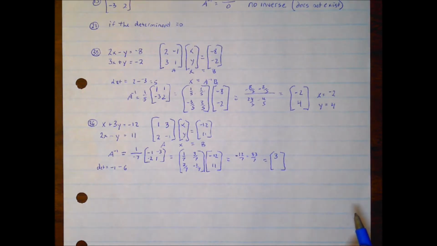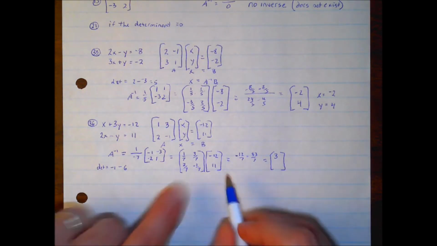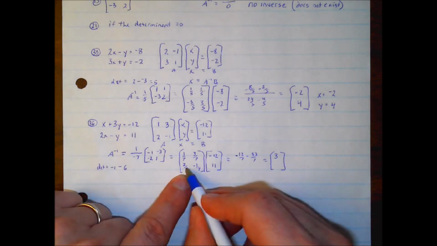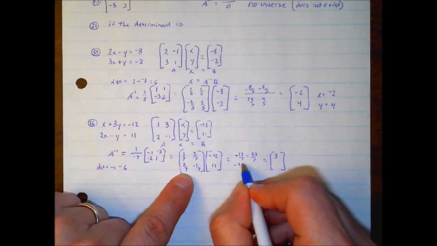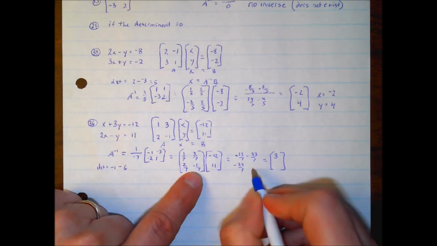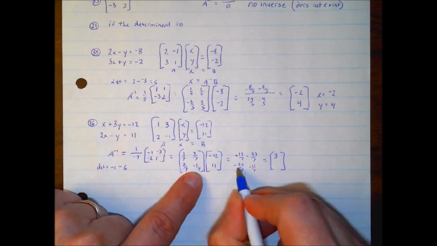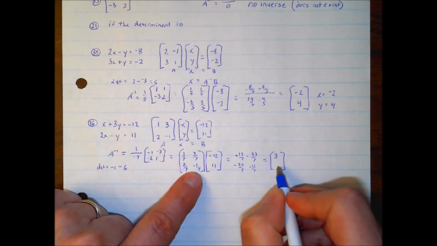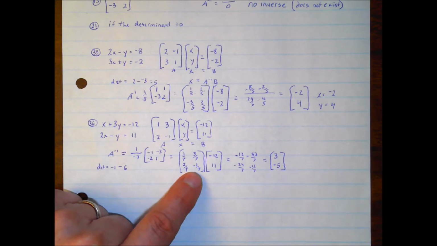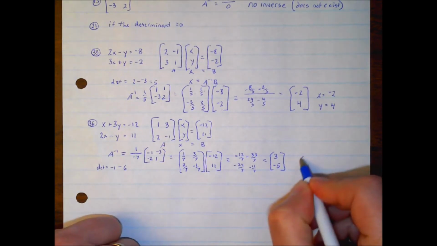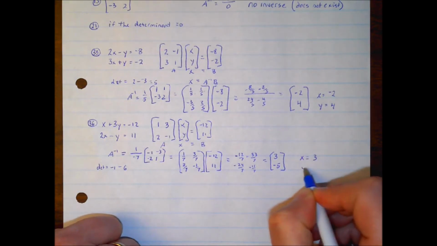Then we got to multiply the next one. We have this and this. So this times this would be negative 24/7. That times that would be negative 11/7. That would be negative 35/7, which would be negative 5. I know that my x is equal to 3 and my y is equal to negative 5.